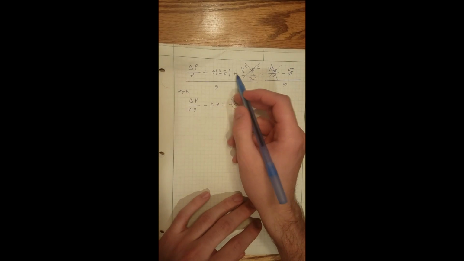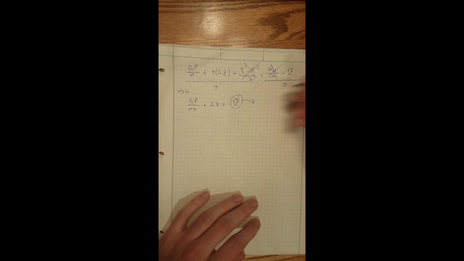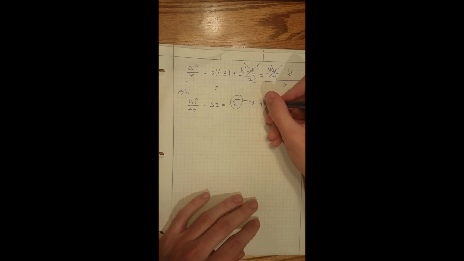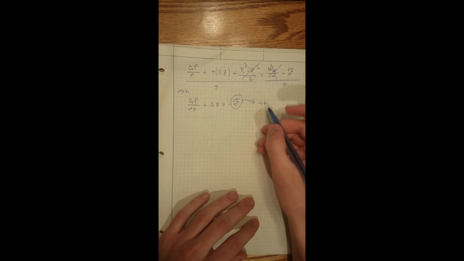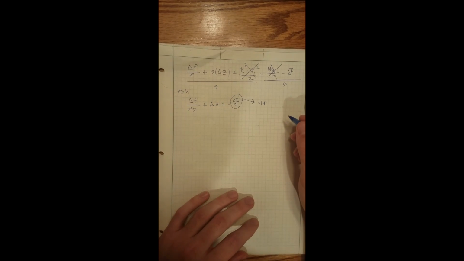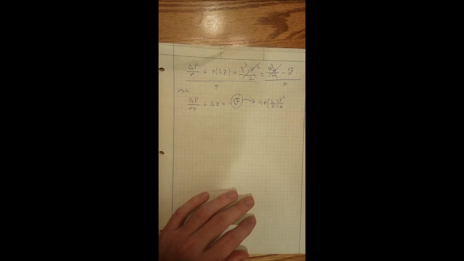You basically can get it from an energy balance just like this, but essentially we can rewrite this frictional heating term as 4 times the Fanning friction factor, multiplied by the ratio between the length of your pipe and the diameter of the pipe, times v squared over 2.